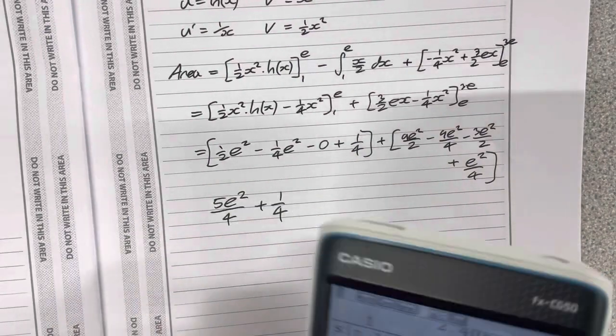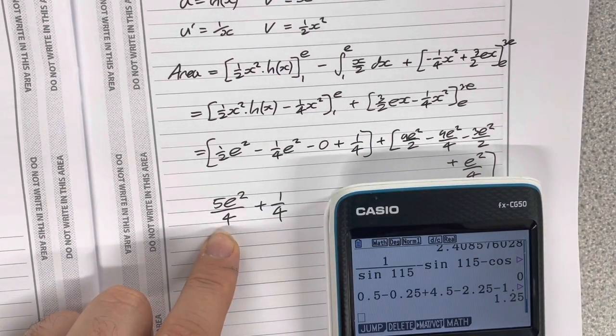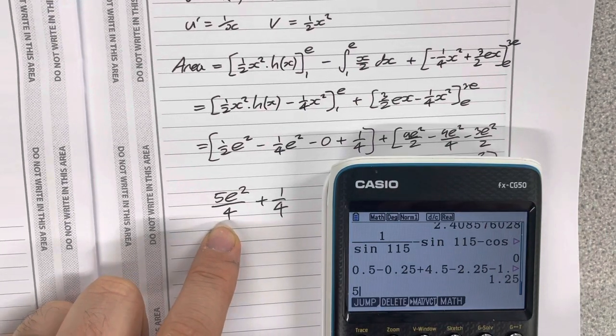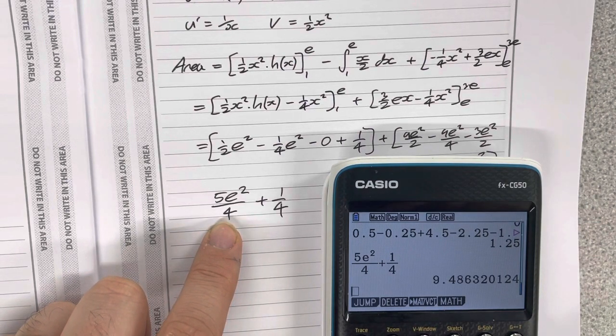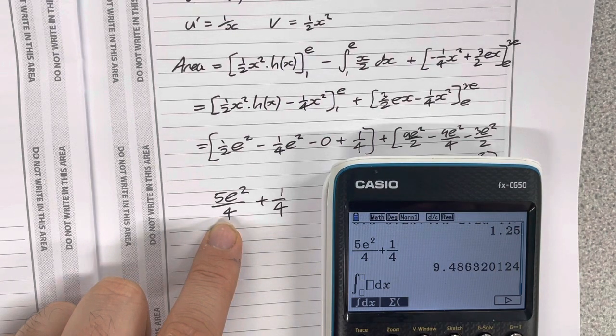And what we can do is we can just check to make sure that's right using the integral function on the calculator. So I'm just going to plug this number in. So I'm going to get 5e squared over 4 plus a quarter. So that comes out to be that. And I want the integral of x log x, and that was between 1 and e.